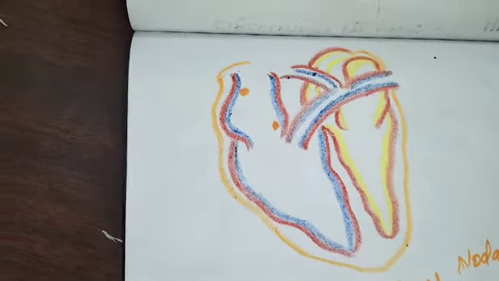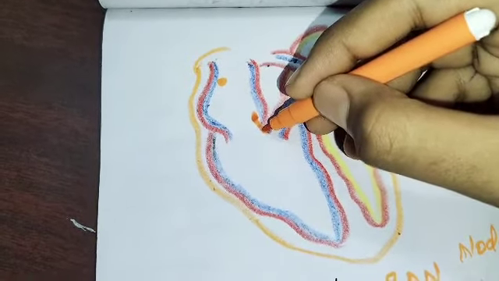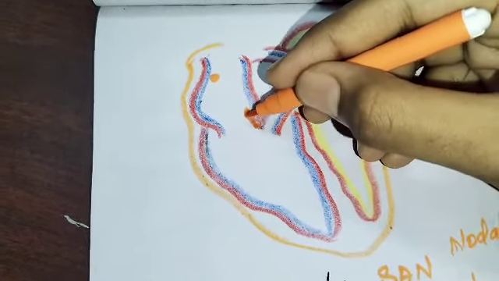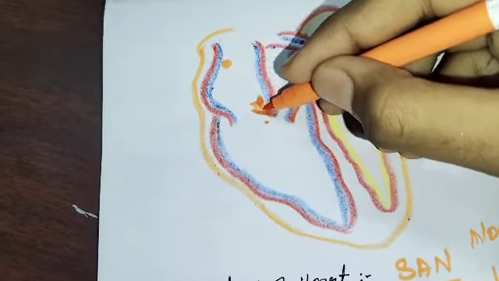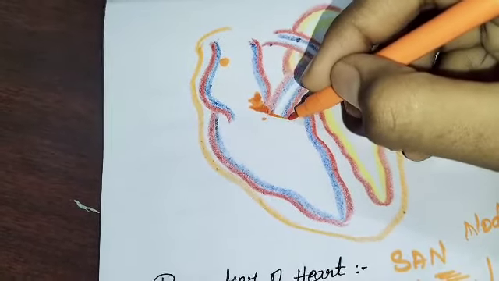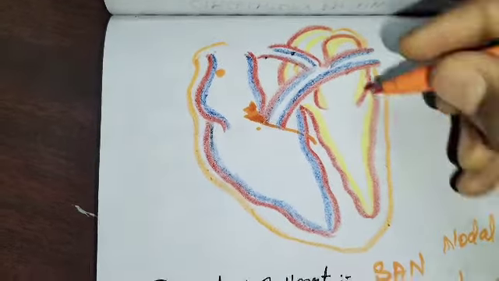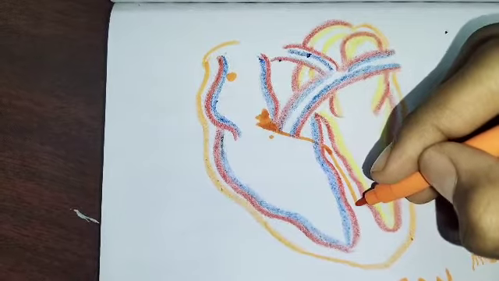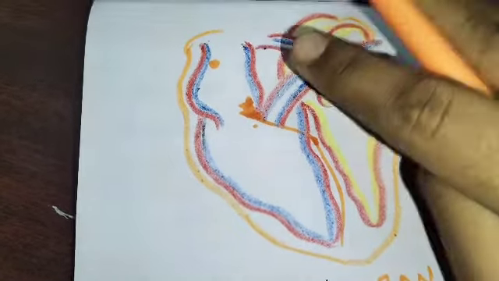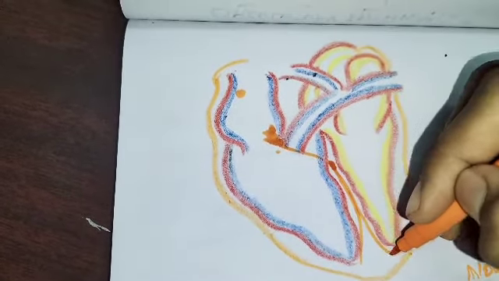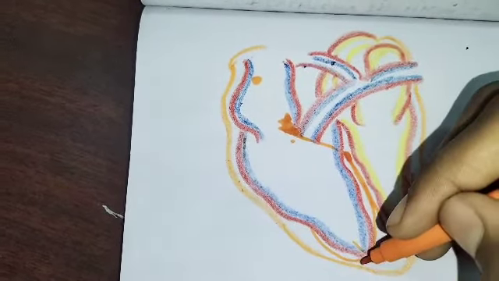And further, this AV node forms a bunch called the atrioventricular bundle. Why? They follow the path of the atrioventricular septum. Here they join like this and flow, and then come to the interventricular septum. Okay, interventricular septum, and then further move down. As soon as they enter the interventricular septum, they divide into two branches. Okay, and then flow like this, and they give rise to some short fibers.